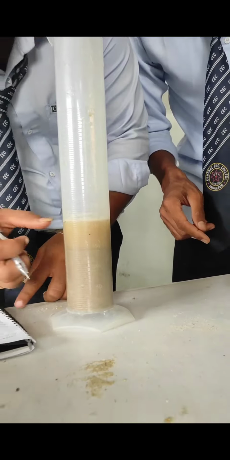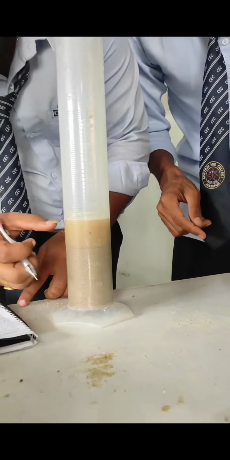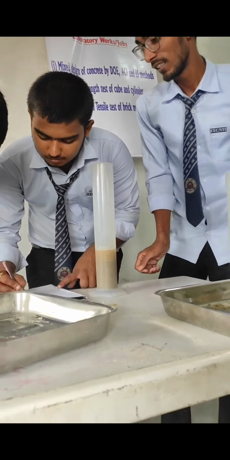Give some time for the sand to settle down. Now note down the present level of sand, which was below the 200 ml mark, so the present level of sand is 150 ml. The bulking of sand for that sample should be determined by the following equation.